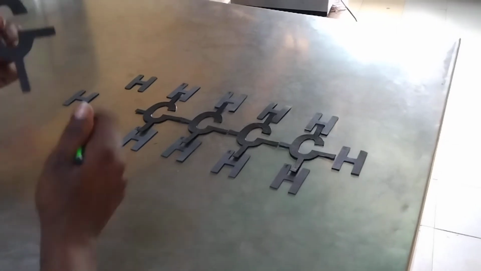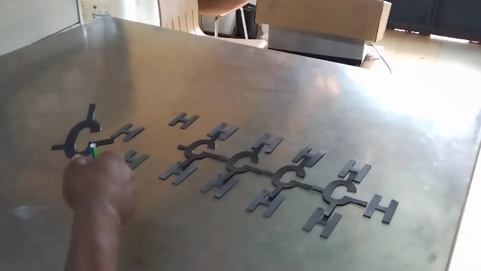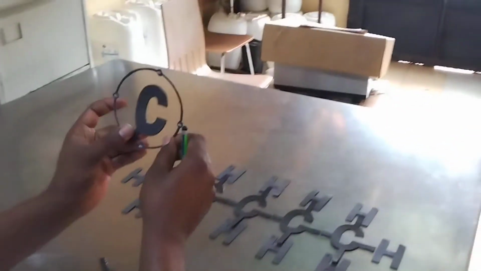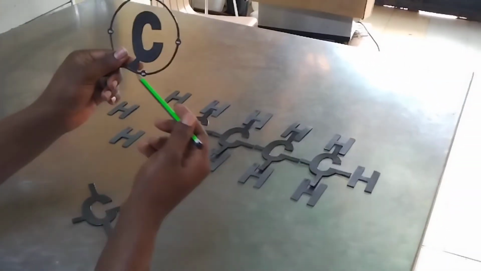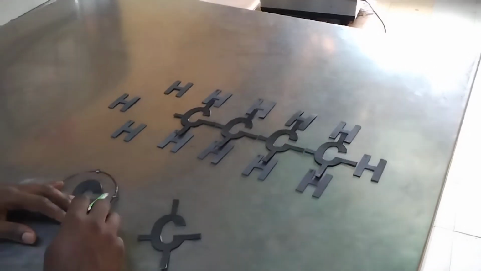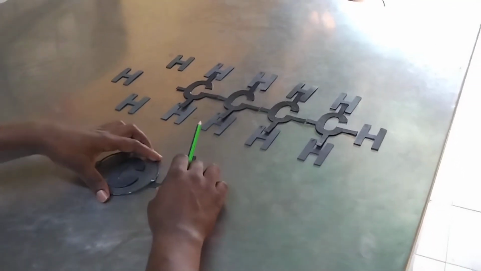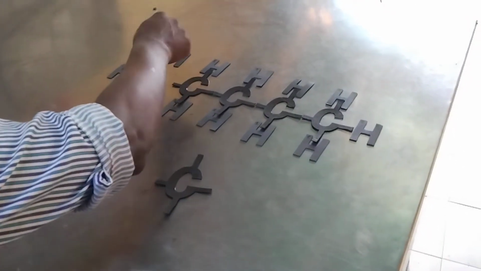As you can see, carbon has the potential to form four bonds. Now, let us look at the structure of carbon. You see, this is the outermost energy level for carbon, having 4 electrons. So carbon is able to form 4 bonds with itself and also with other elements.